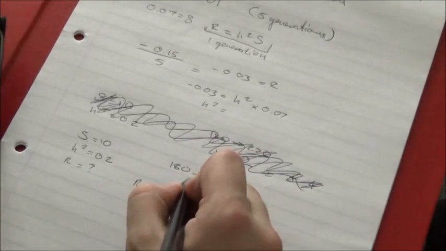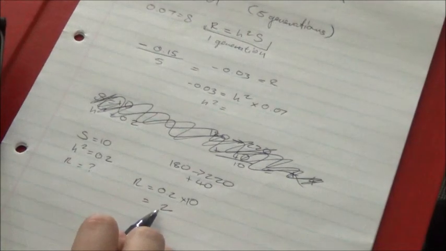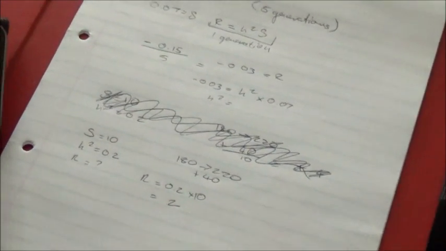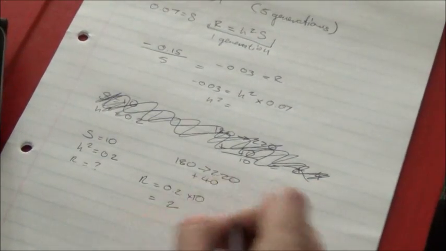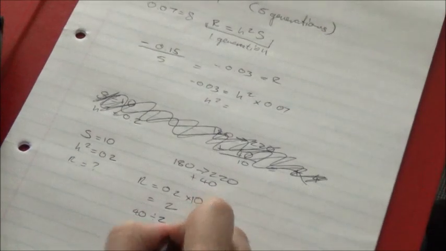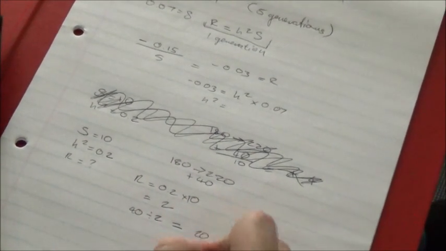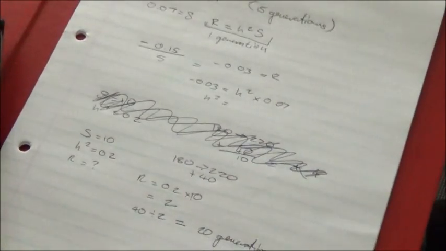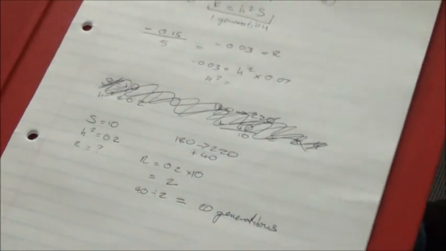Now this wants an increase of 40 eggs, but we can only do 2 eggs per generation. So how many generations will that take? That will take 40 divided by 2, which is 20 generations. And that's all it is.